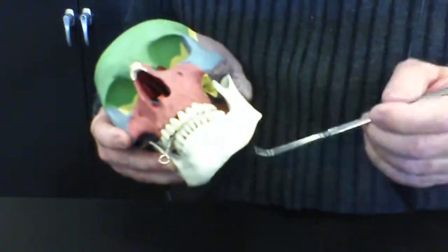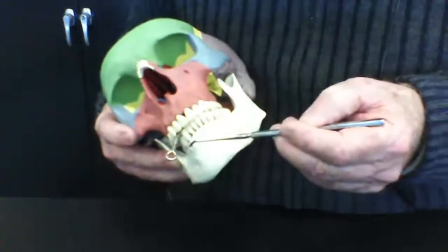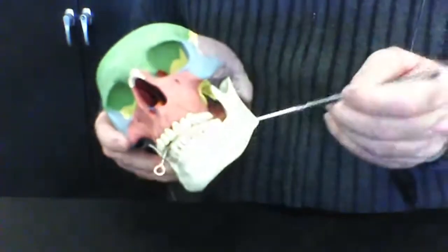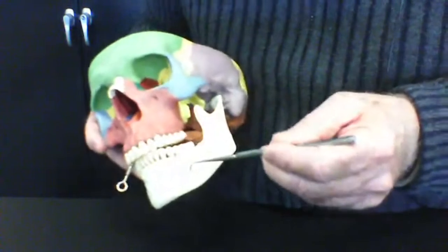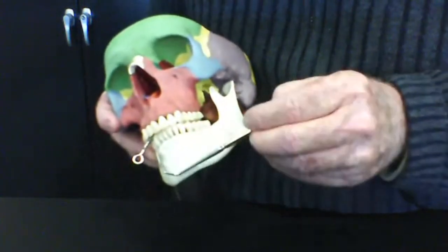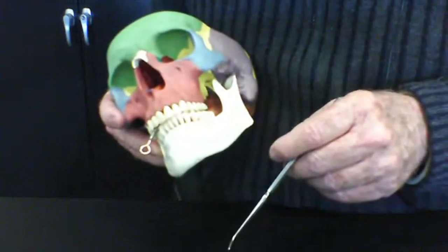These bumps are called the pterygoid processes. And then I have another foramen, the mental foramen. My chin is the mental protuberance.